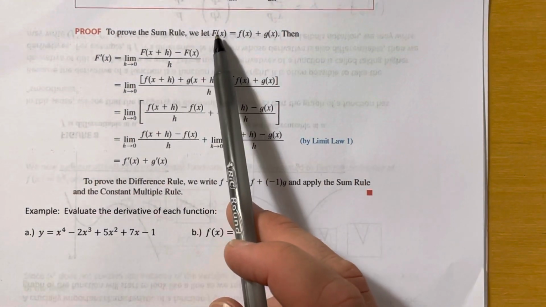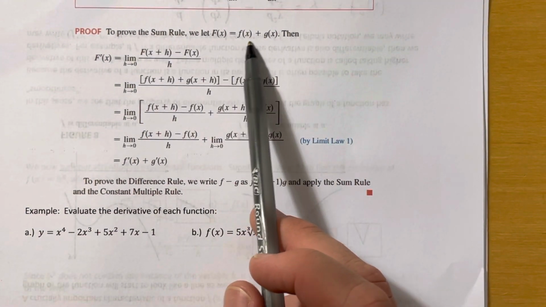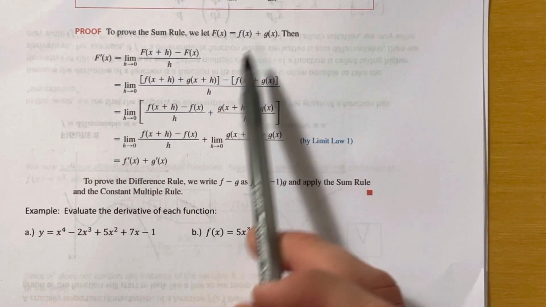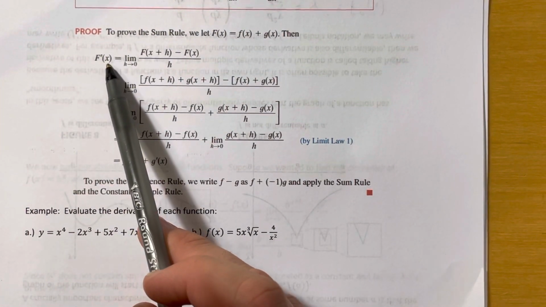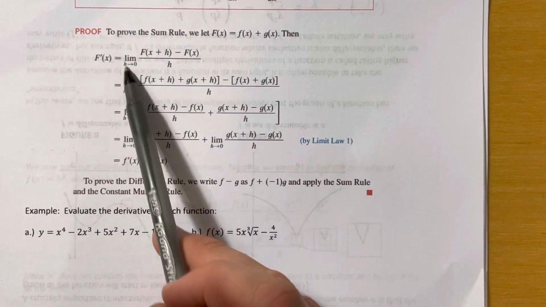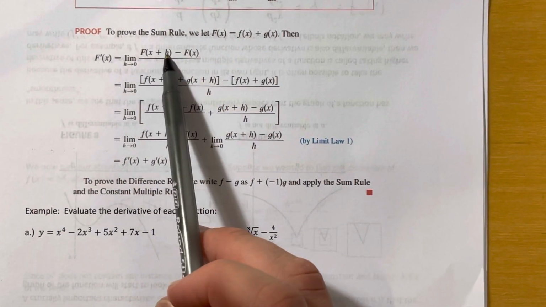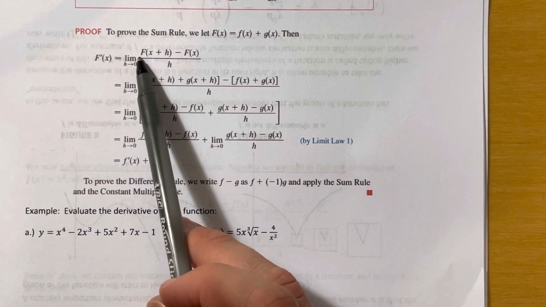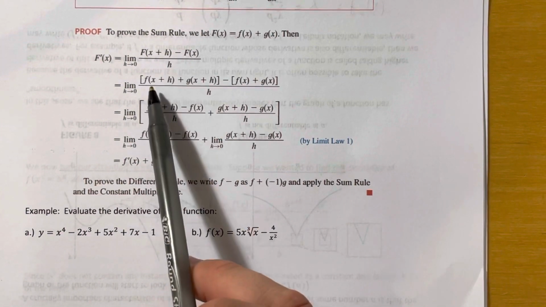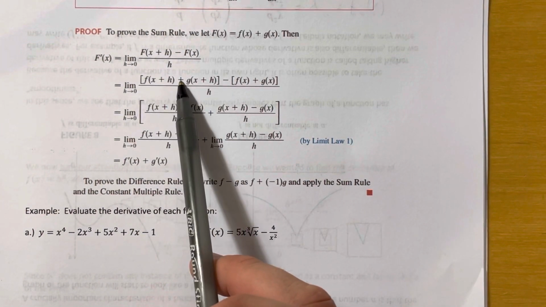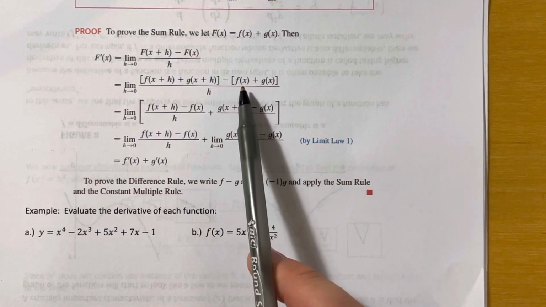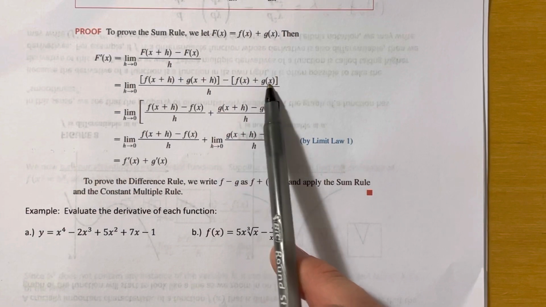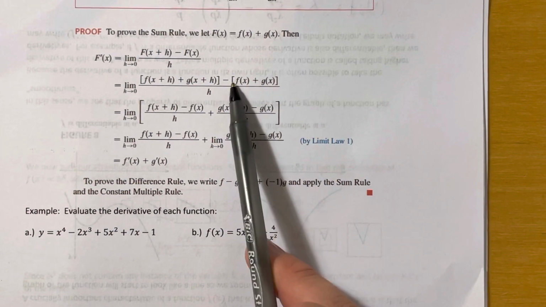So we're going to define a function, capital F of x. It's equal to the sum of these two functions, f and g. Then what, by definition, would capital F prime look like? Well, here's your definition of the derivative. But by the way that we defined capital F, F of x plus h means little f of x plus h plus g of x plus h. Similarly, capital F of x over here is the same thing as f plus g. You need the brackets around those.